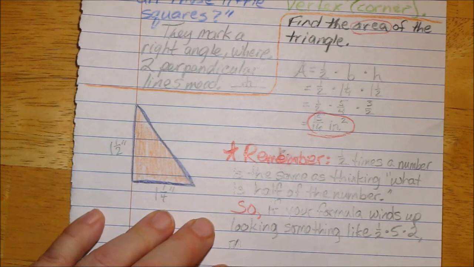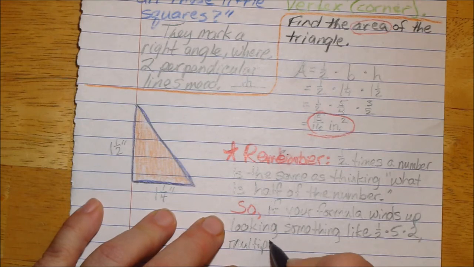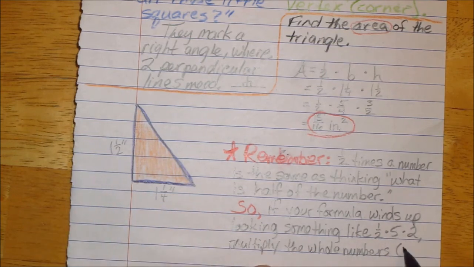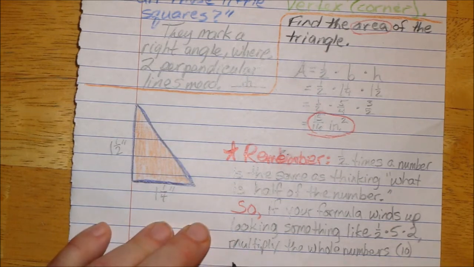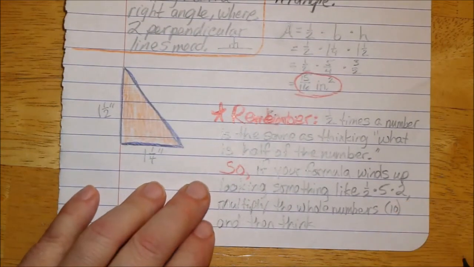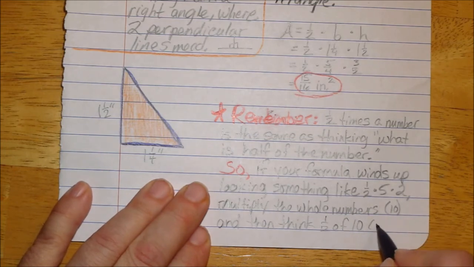Well, then what you want to do, instead of setting it all up as a bunch of fractions, is multiply the two whole numbers, which in this case would be 10, and then think 1/2 of 10, which is easy, right? 5.